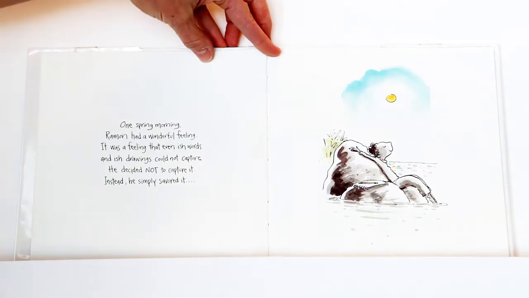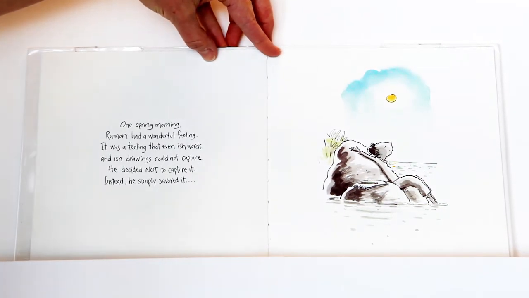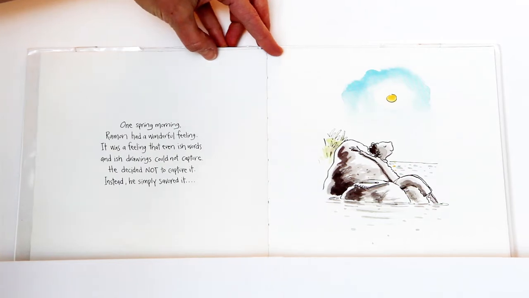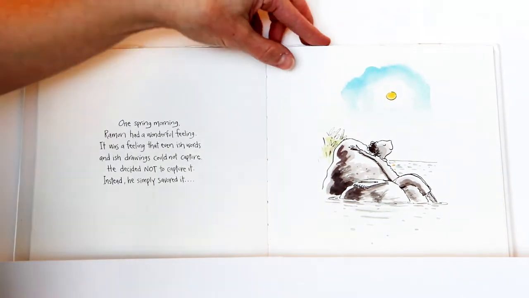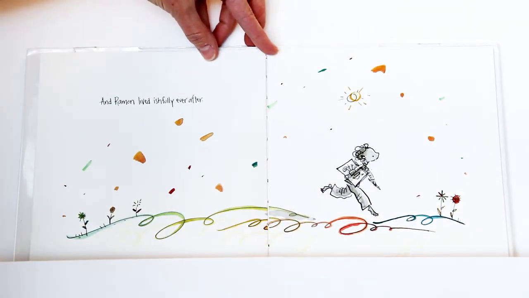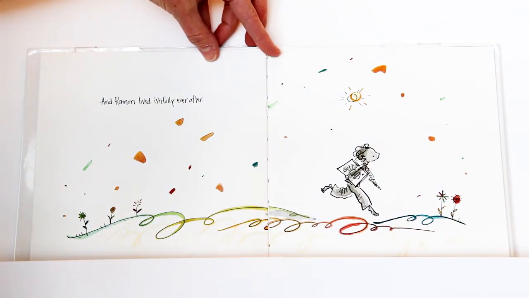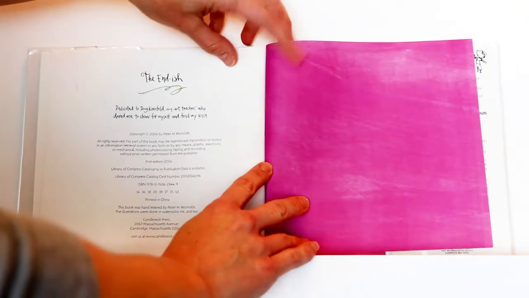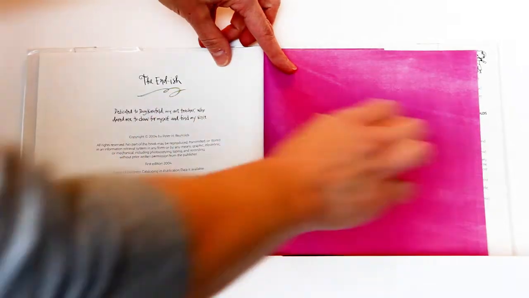One spring morning, Ramon had a wonderful feeling. It was a feeling that even ish words and ish drawings could not capture. He decided not to capture it. Instead, he simply savored it. And Ramon lived ishfully ever after. The end. Ish.